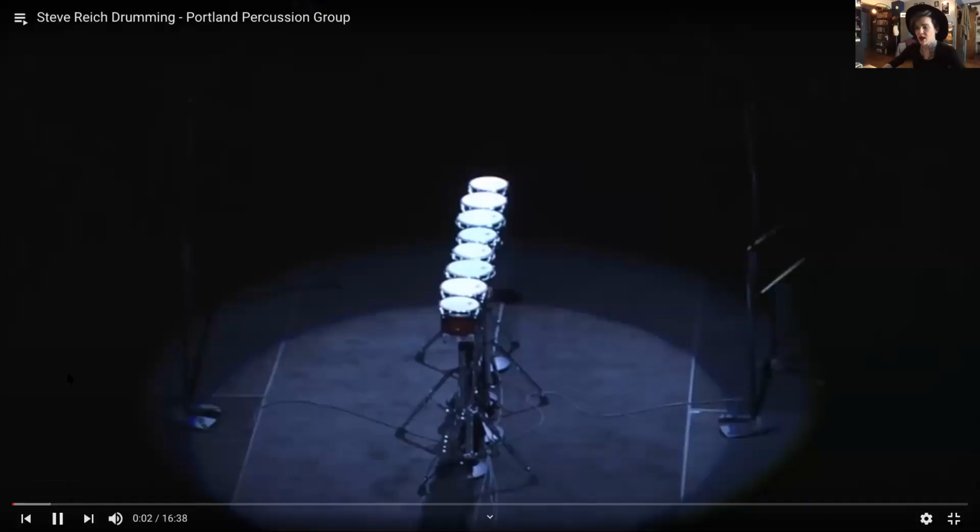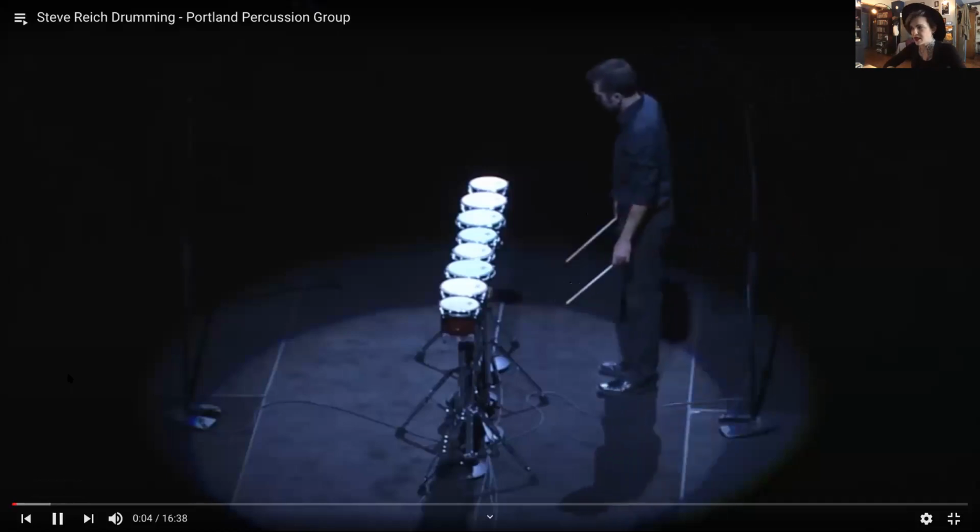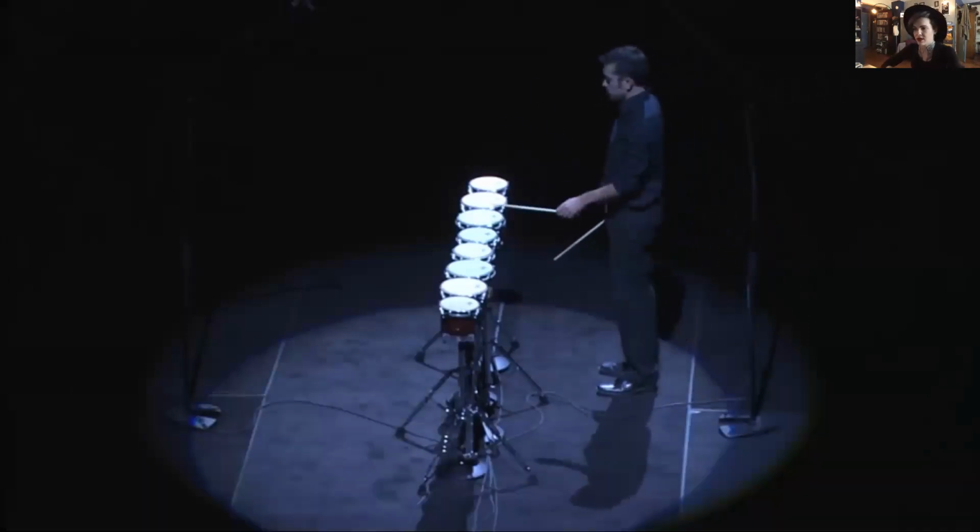So what's amazing about Drumming is, well, first off, there's no sheet music. Everyone has to memorize this.